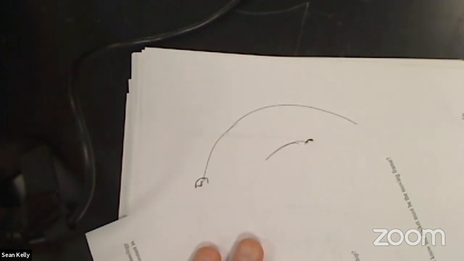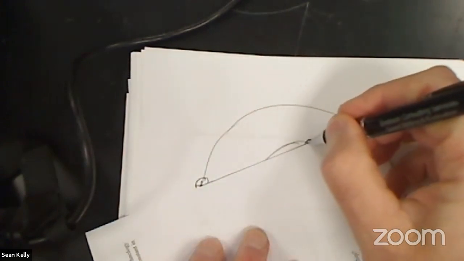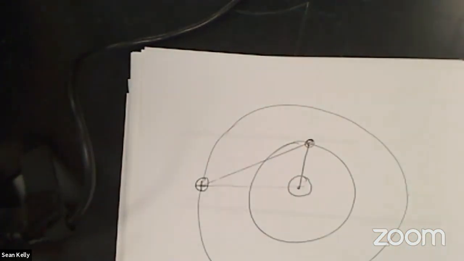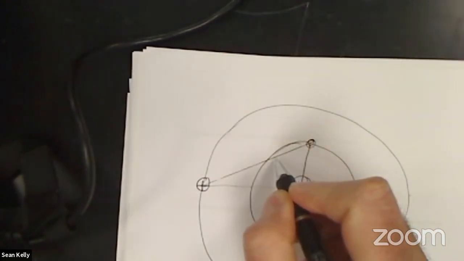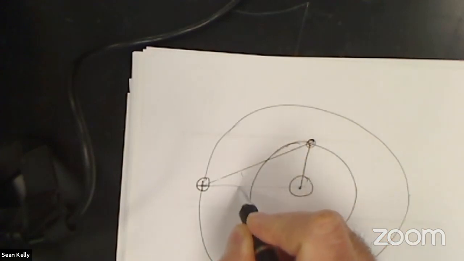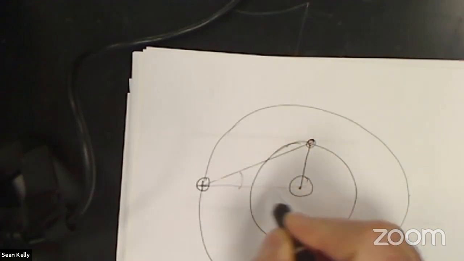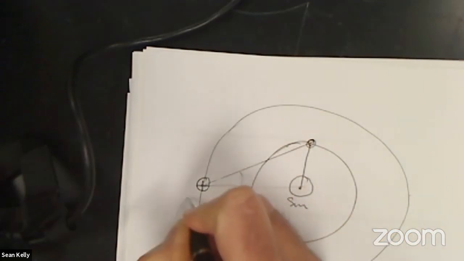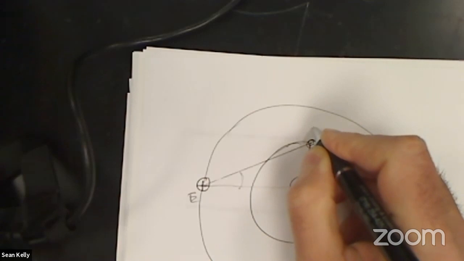If I draw a line between the planet at that point and the Earth, you can see that there were actually a bunch of places where it would have been further away from the sun, right? This angle is not the biggest angle after all. So when do you get the biggest angle between the sun and the Earth and, let's say Mercury?